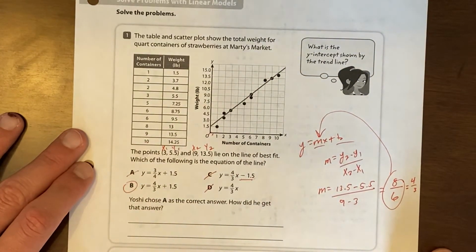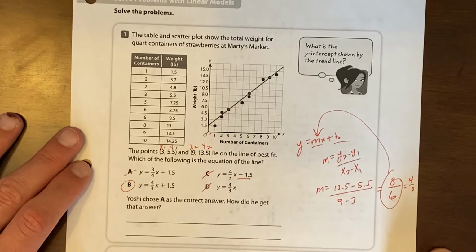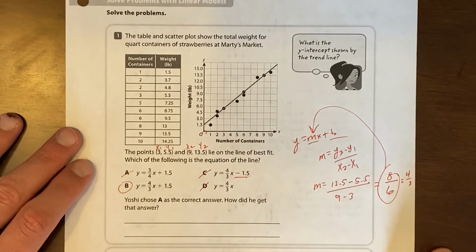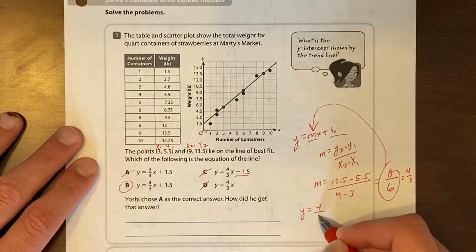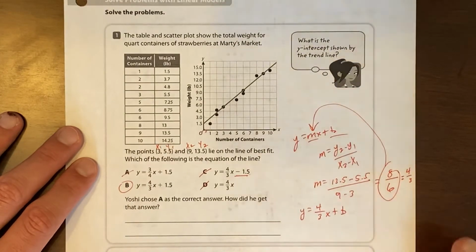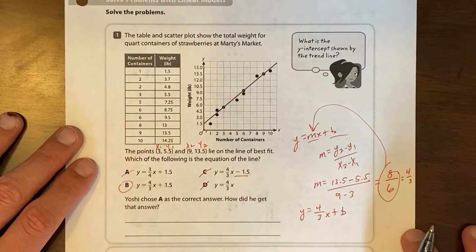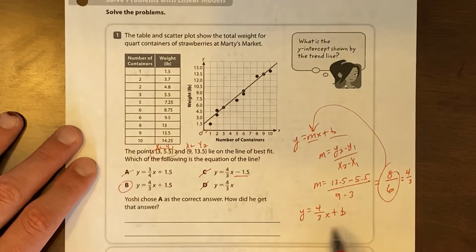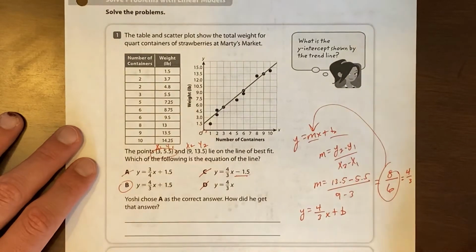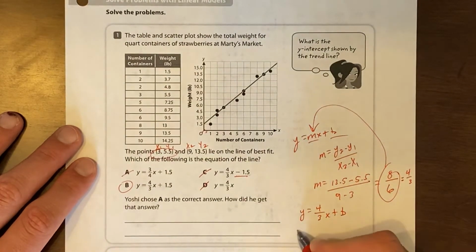Well, if we didn't remember that, how could we figure out what b is? Let's take our slope and plug it back in. So we have y equals 4/3 x plus b, and we're trying to figure out what b is. We can take one of our points and plug in the x and y values. x is 3, y is 5.5.